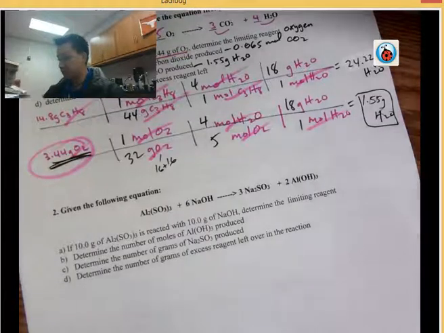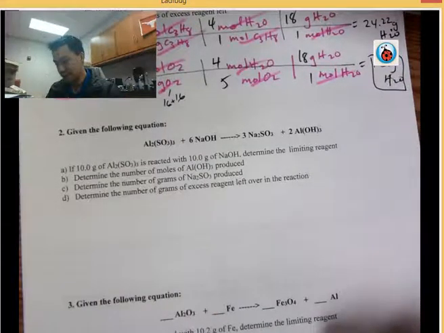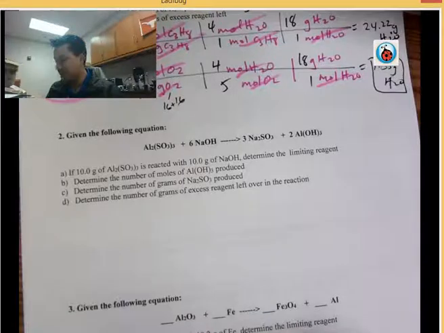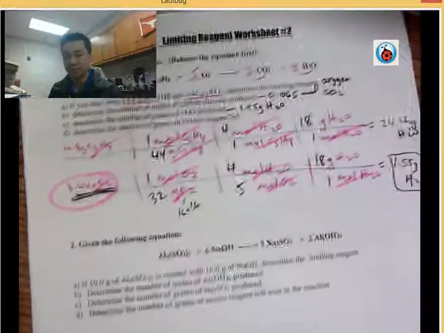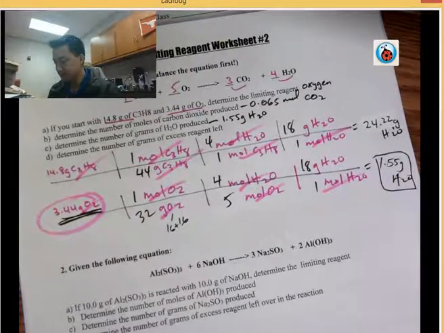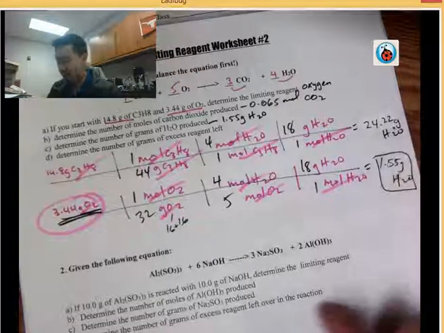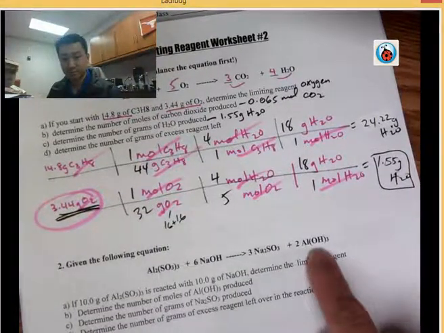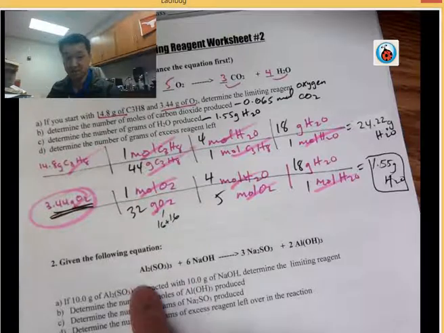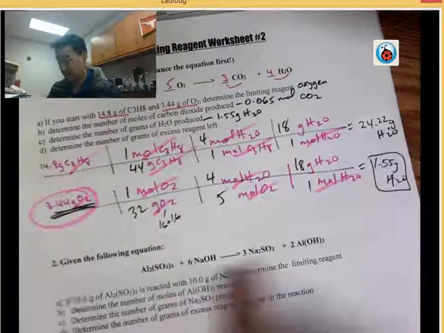Complete number 2 and number 3. Again, if you don't have enough space here, use a separate sheet of paper. Staple it onto your work to show that. Okay, balance these equations first. It might be helpful to go ahead and find the mass of these things before you start, because this compound is a mess here.